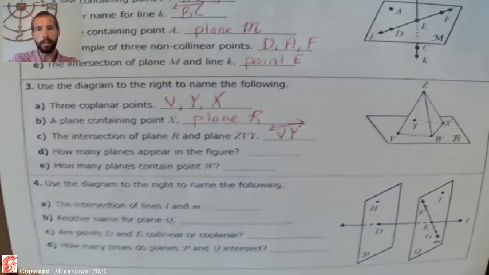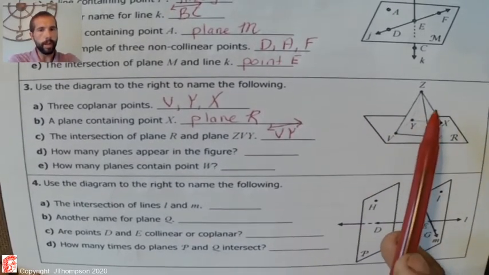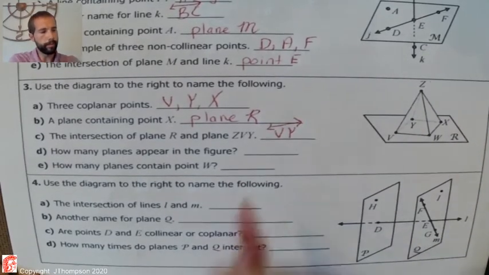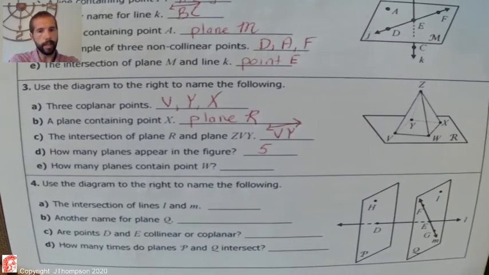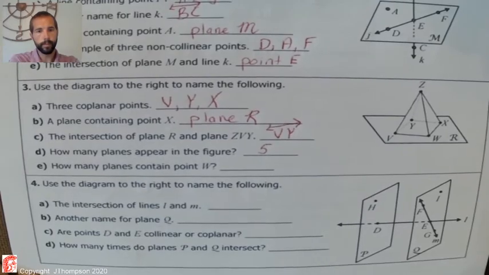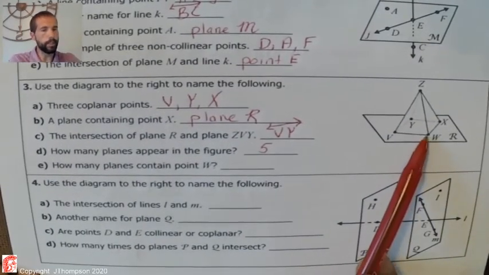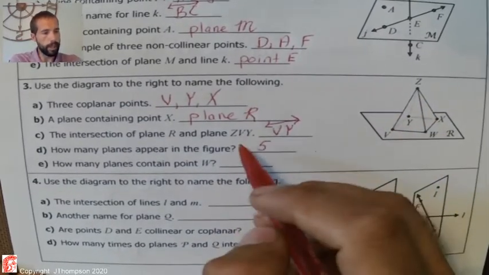All right, how many planes appear in the figure? We have this bottom surface, that's 1, and then we have all 4 sides of the pyramid, so that would be a total of 5. Okay, how many planes contain point W? Well, point W is on the bottom plane, the front triangle, and then the right triangle. So that would be a total of 3.